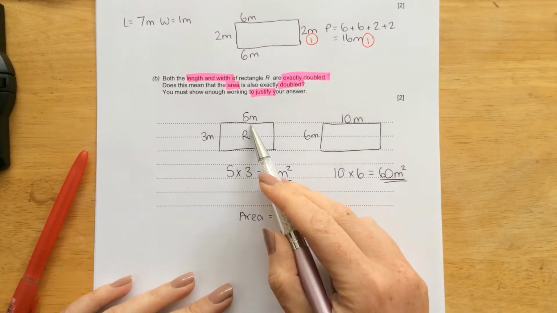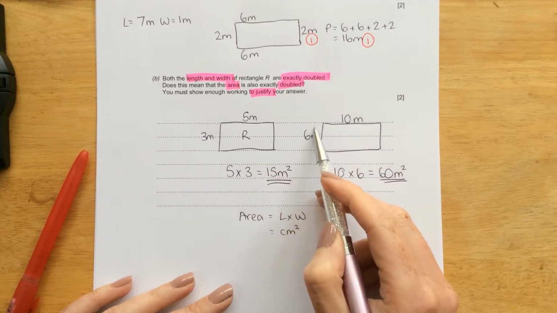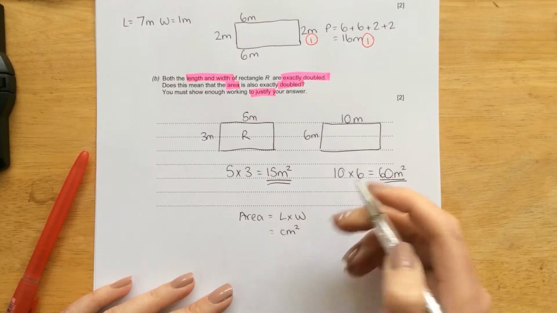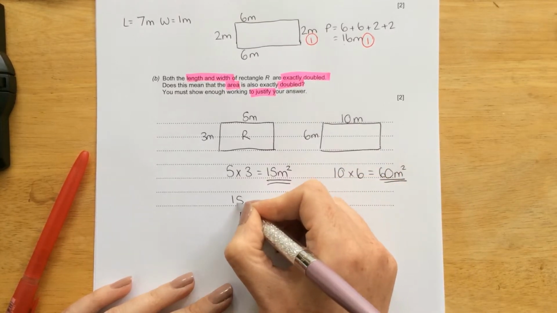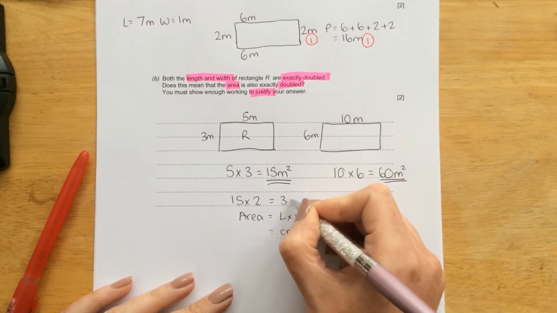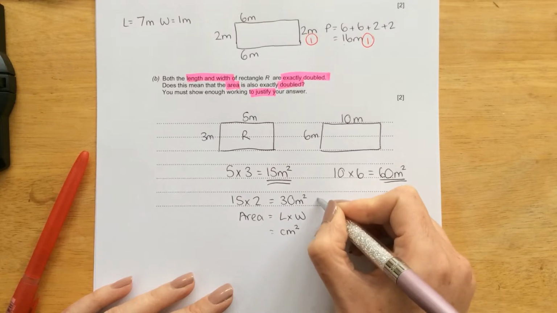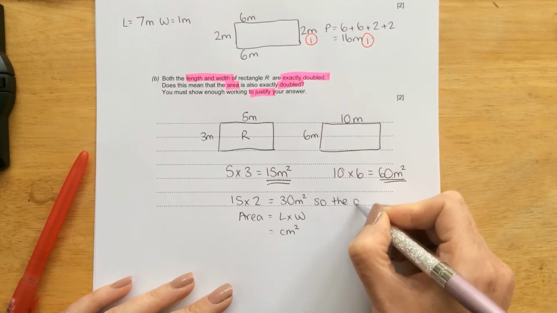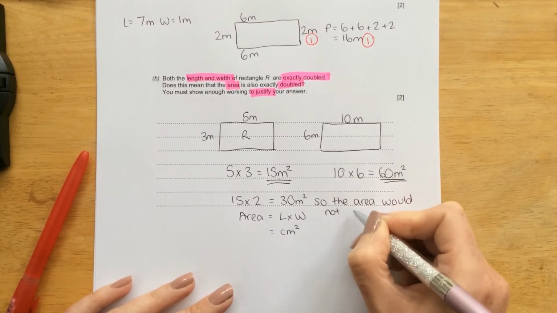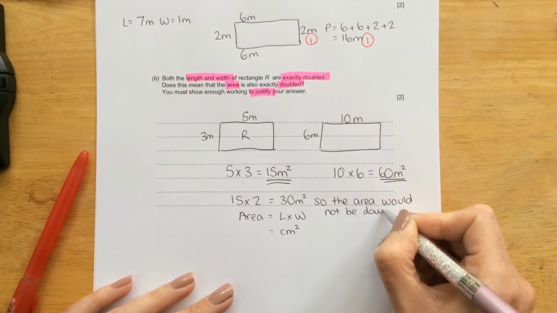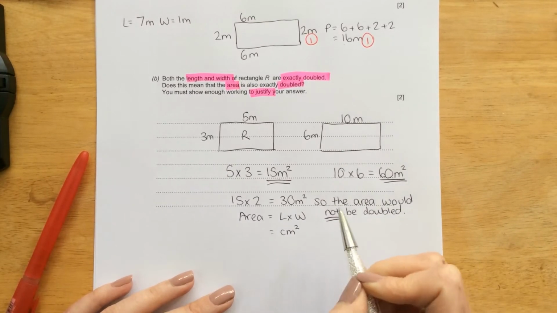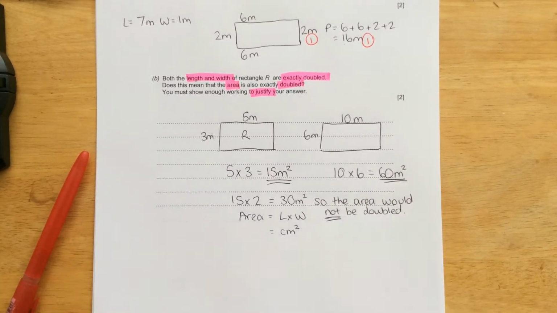So therefore, if I doubled the length and the width in that rectangle, the area is not doubled, because 15 times 2 is 30 metres squared. So the area would not be doubled. I've shown enough workings here to get the 2 marks.